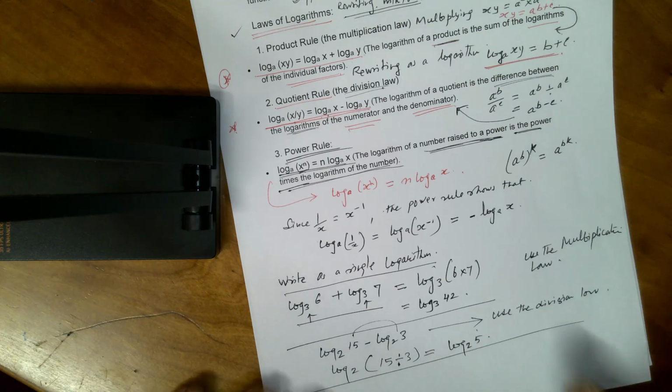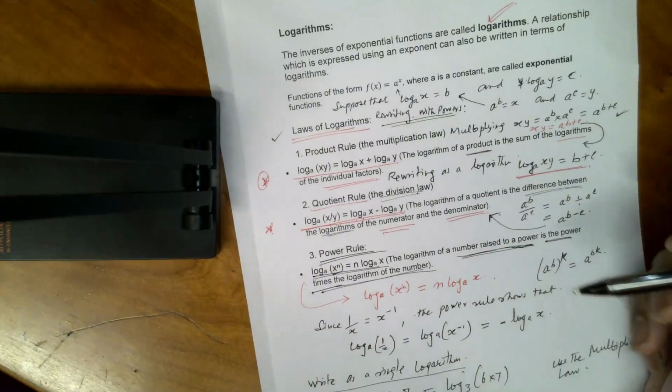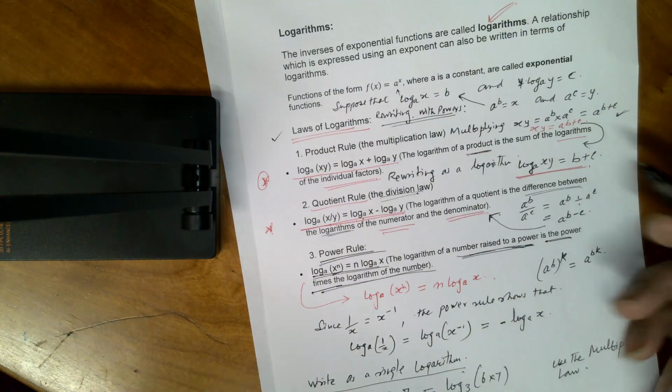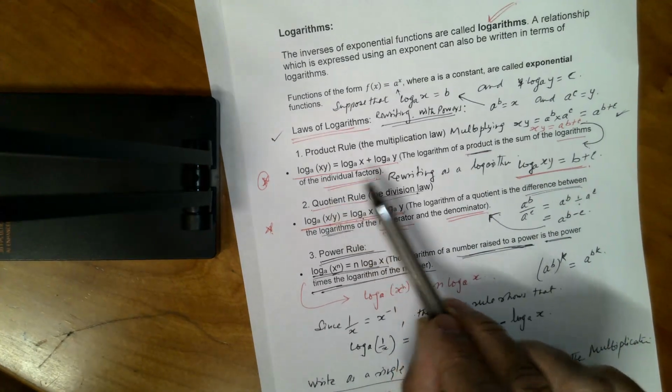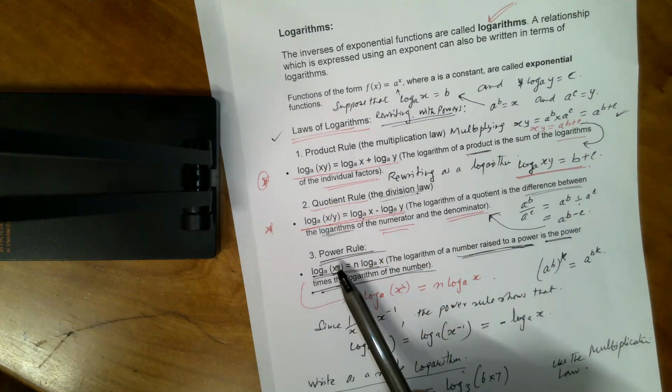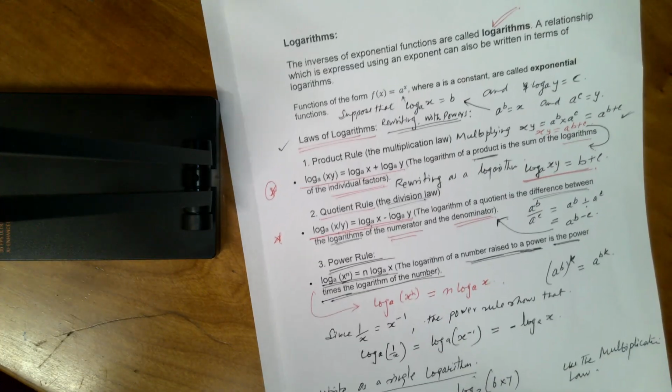Let's mix this one, some of the example. Okay, so I'm just gonna leave this one. So please remember these 3, because whatever examples I'm gonna do, I'm just gonna go again and again, whichever way I use. Sometimes I will use multiplication, division, power rules as well. So please remember this. That will be really helpful.